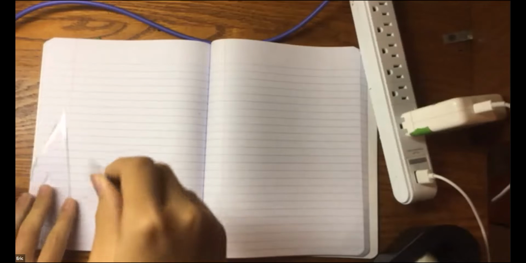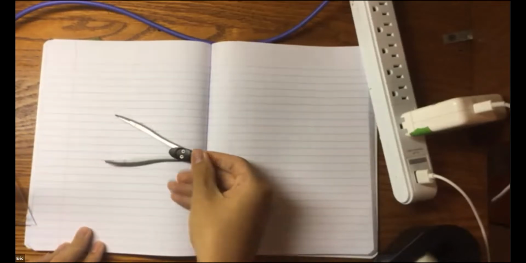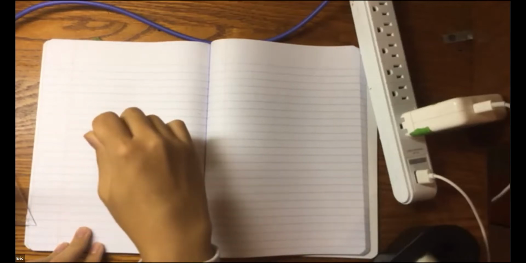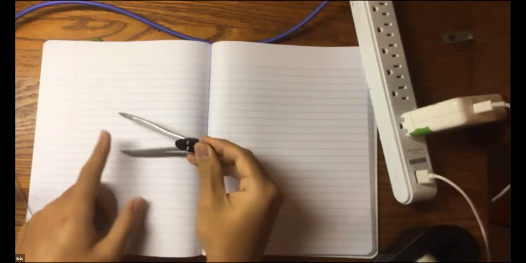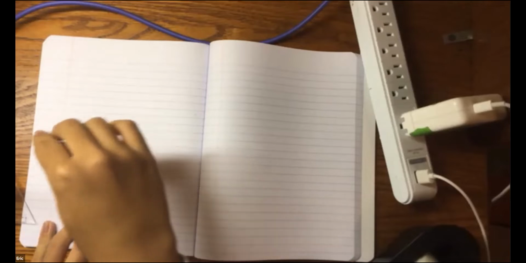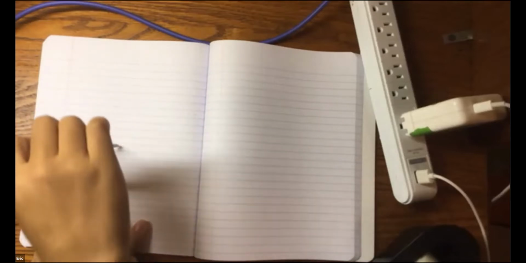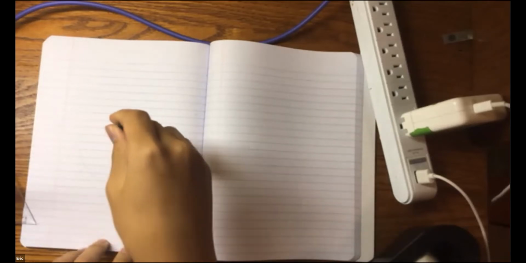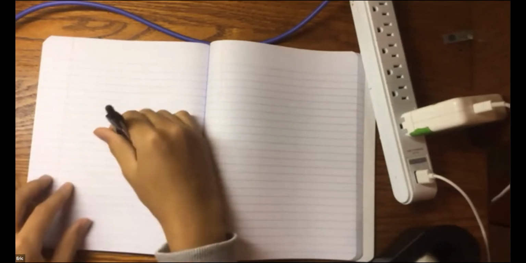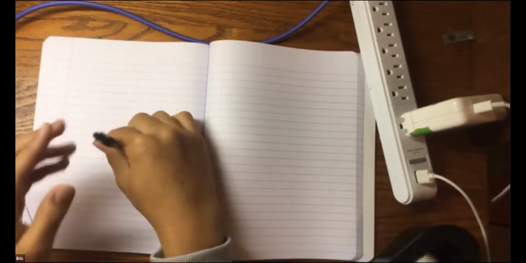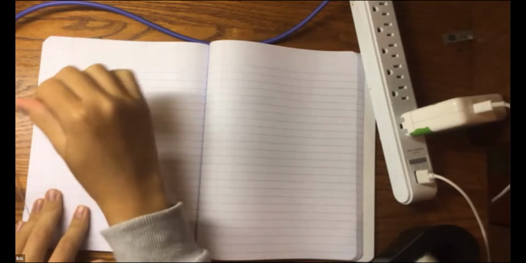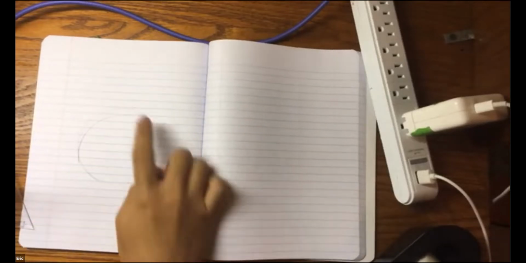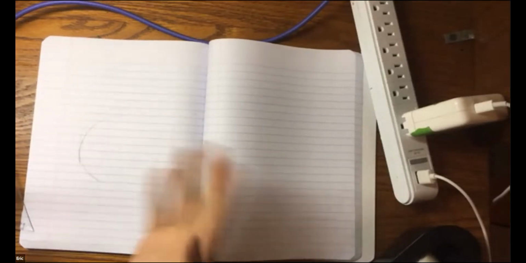So a compass is basically just this thing. There is a point here which can dig into the paper, and then you have a pencil on the other side like this. Basically, if you draw like this, it will create a circle. It's not very clear on the camera, but if you move it around, it will create a very big round shape, a circle.